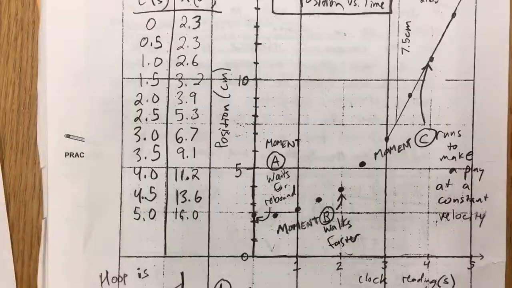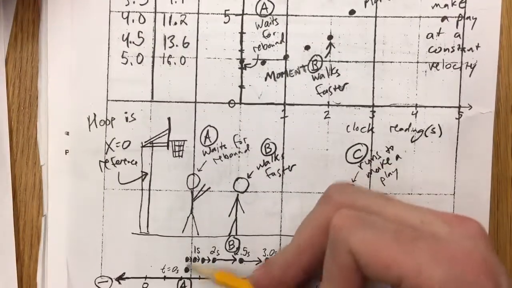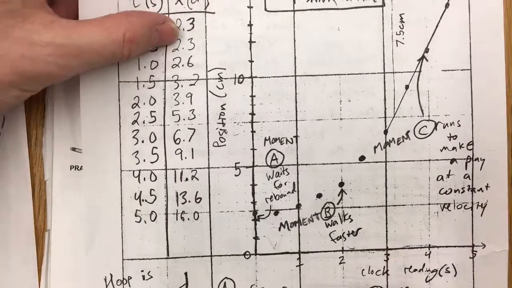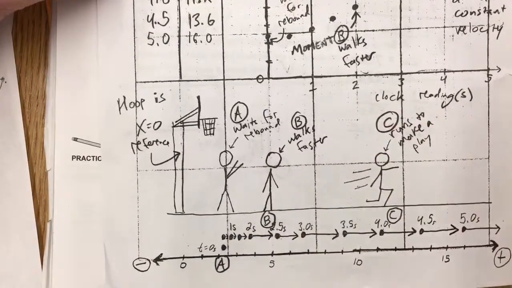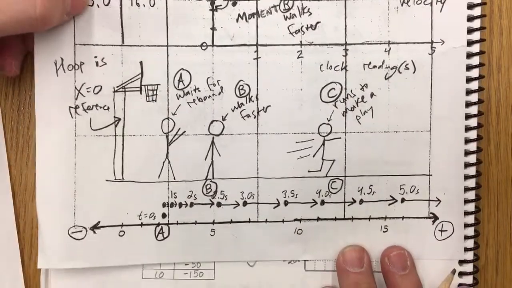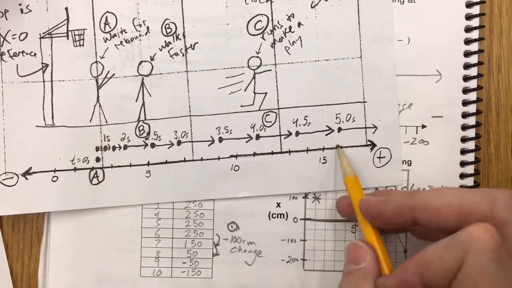Notice I've done that here. T equals 0, I said it was a position of 2.3 centimeters, so I put it at that position on my number line. At t equals 0.5, it hadn't changed, so I stacked up another dot here to show it hasn't moved. And then if we continue all the way out to, say, t equals 5 seconds, t equals 5 seconds is at 16 centimeters on my number line.